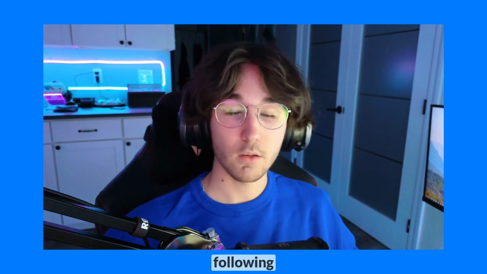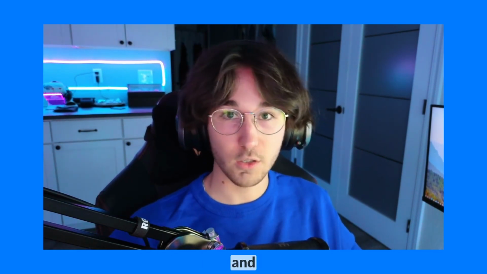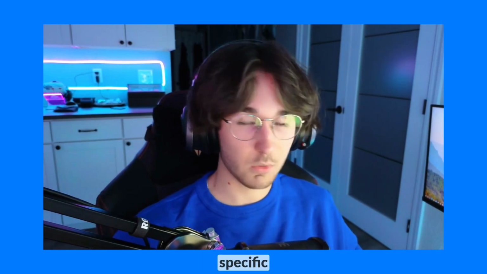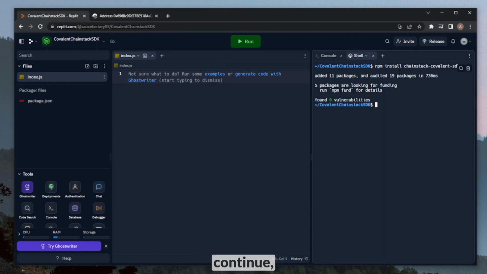So with that in mind, following the recent native Covalent integration within the Chainstack marketplace, let's leverage the Chainstack Covalent integration and its associated SDK to query a list of transactions that involves a specific address in just 3 minutes. Okay, so let's get started. Head over to your console and install the Chainstack Covalent SDK with the following command: npm install chainstack-covalent-sdk. Now, before we continue, we're going to want to head over to Chainstack and grab our Covalent API key.